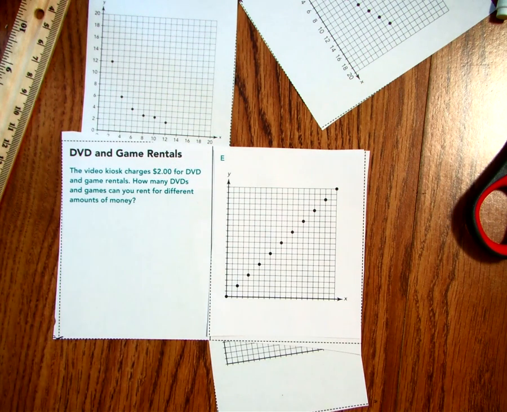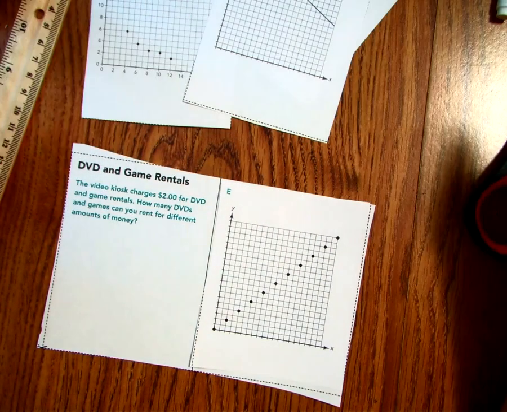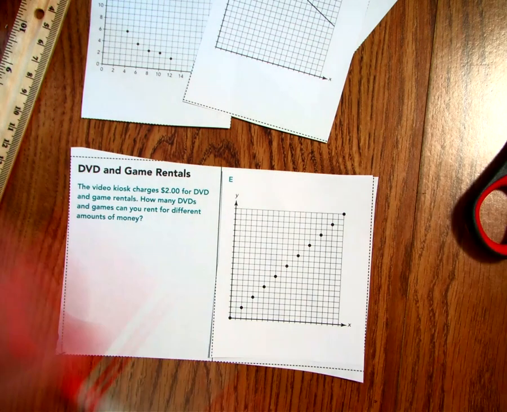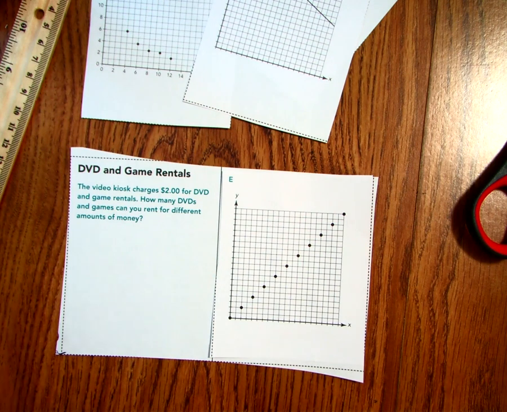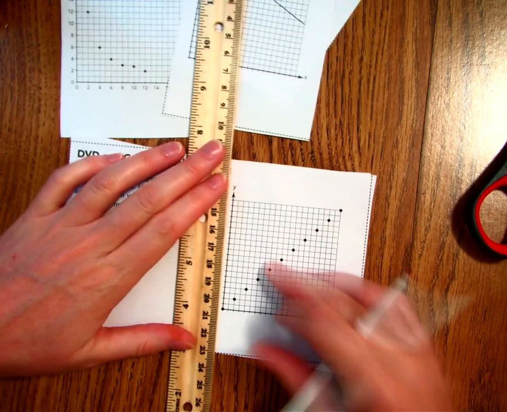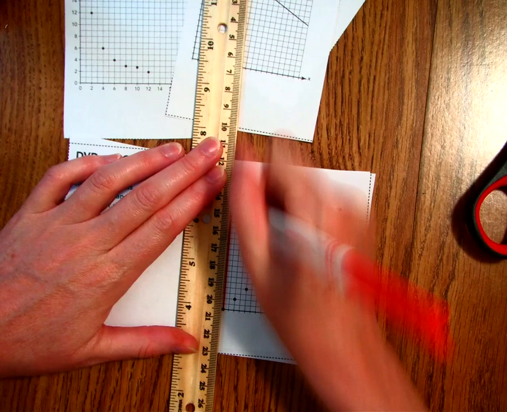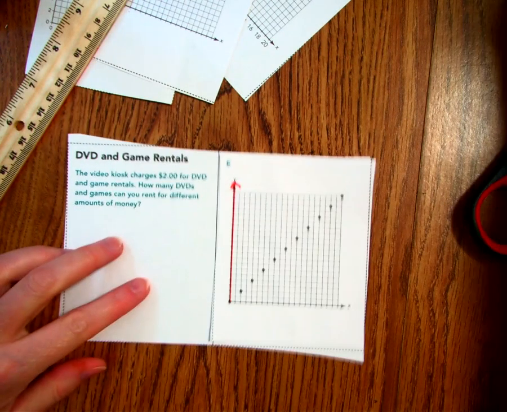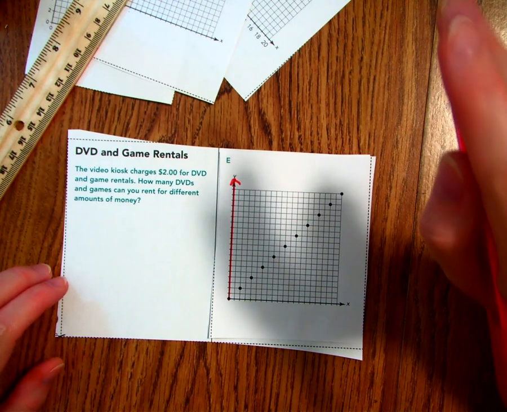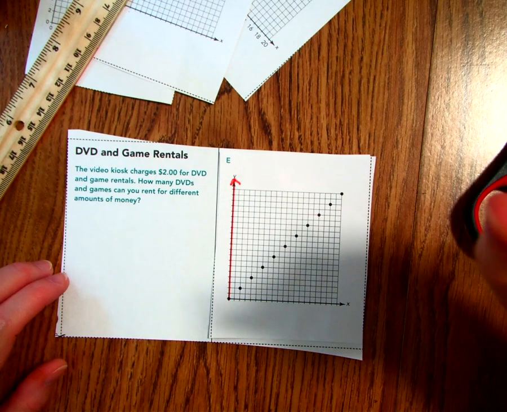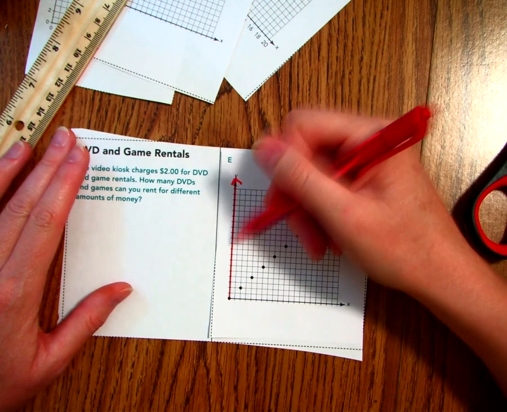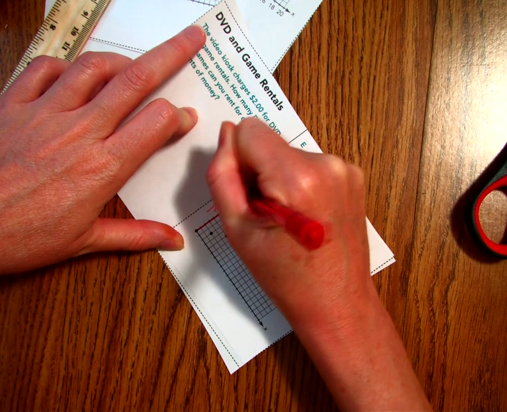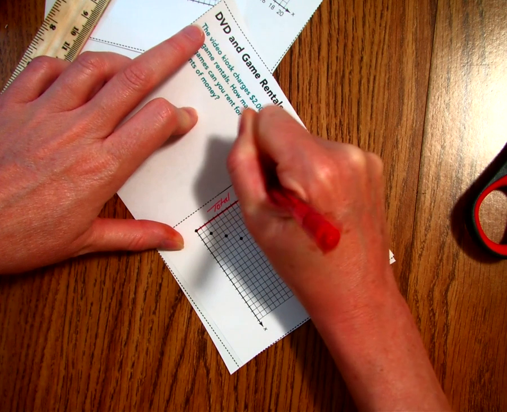Now I'm going to start with the y-axis because I want to point out that you can't earn anything in this scenario unless you sell something. So it's very obvious that money is the dependent variable. So this would be total cost, total money, measured in dollars.